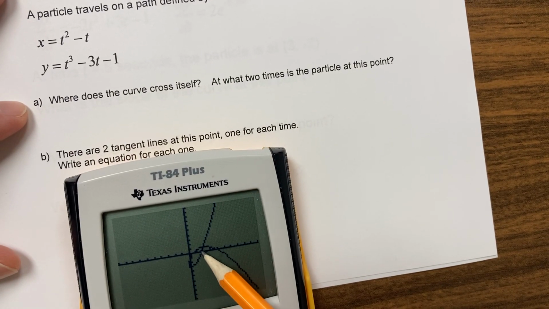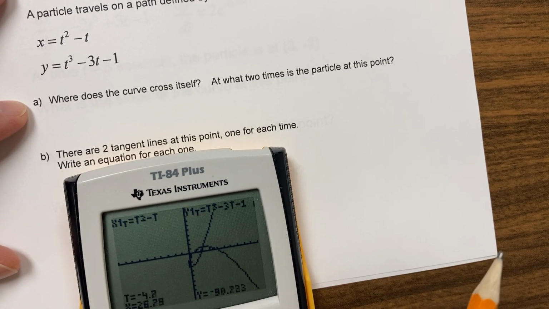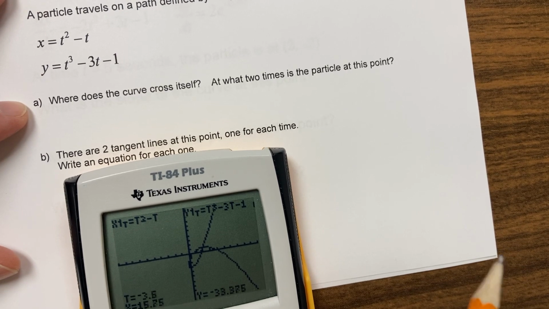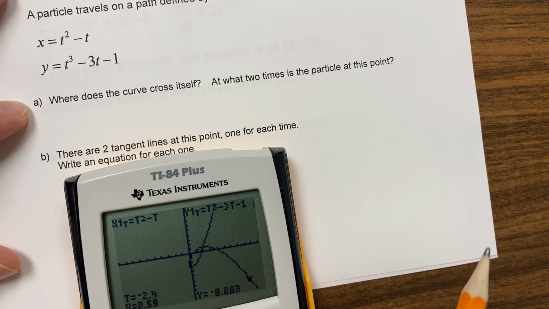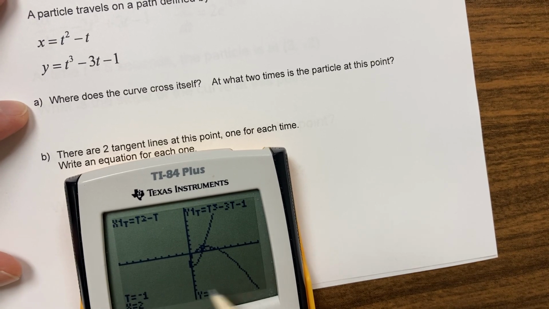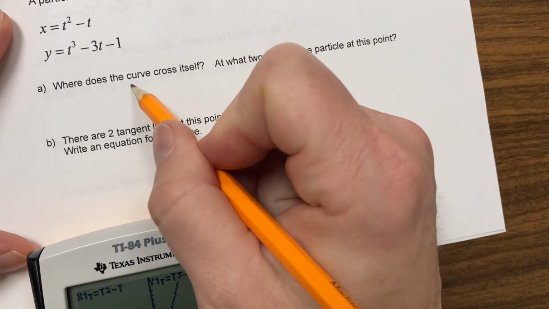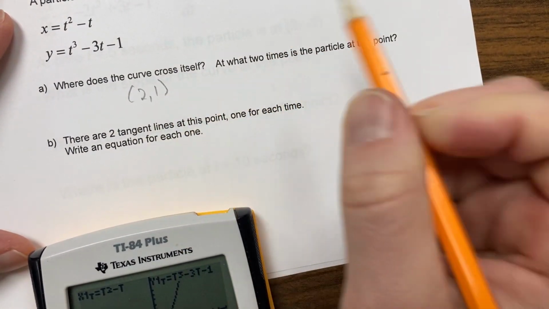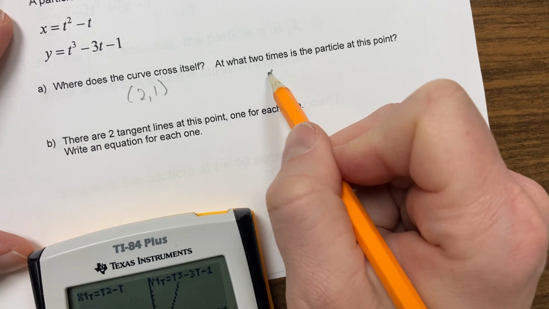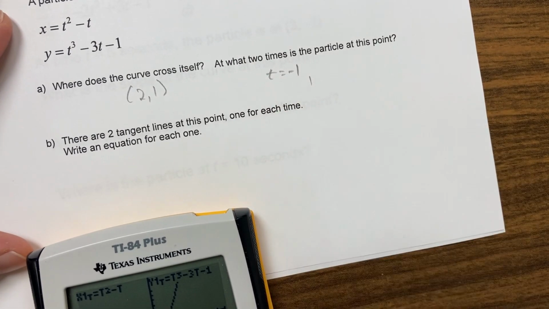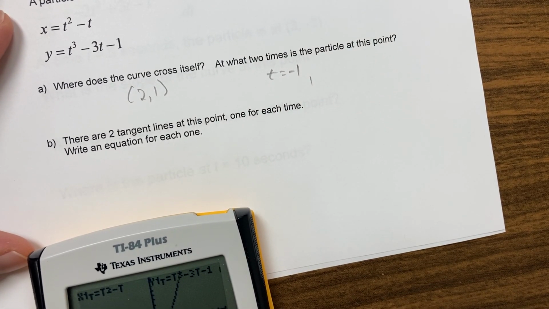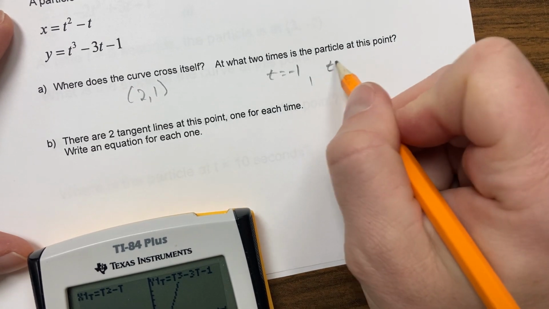So it looks like it crosses right there. Let's hit trace and see if we can get to that spot. All right, as I move time up, you see the x getting closer and closer, and it looks like we're there at 2, 1. So where does it cross itself? It crosses itself at 2, 1. At what times is it there? It's at t equal -1, and then if we let it loop around, it will be back at 2, 1 at t equal 2.